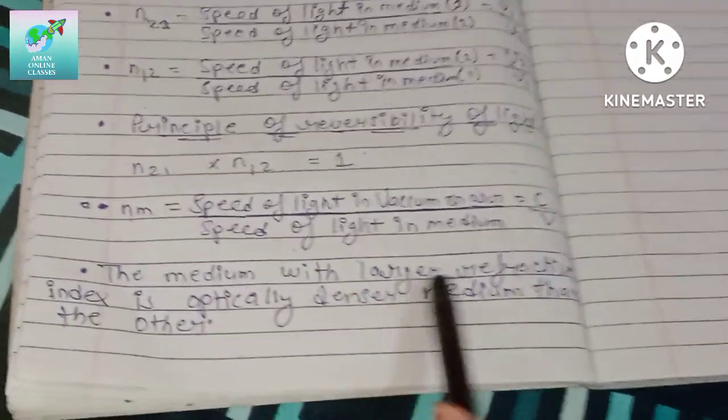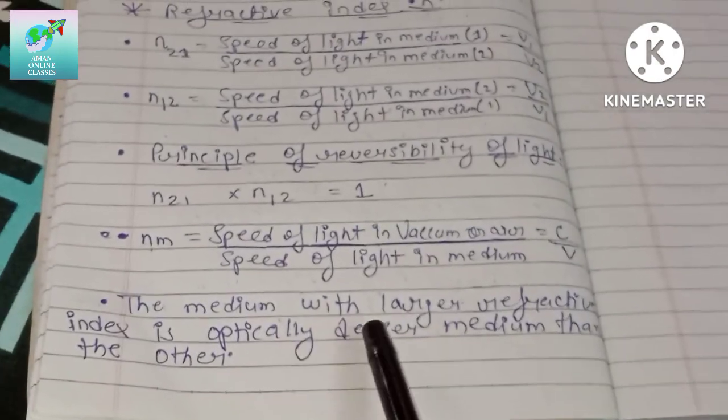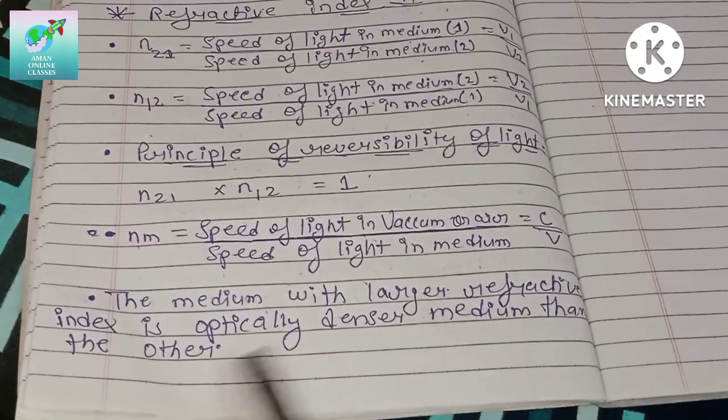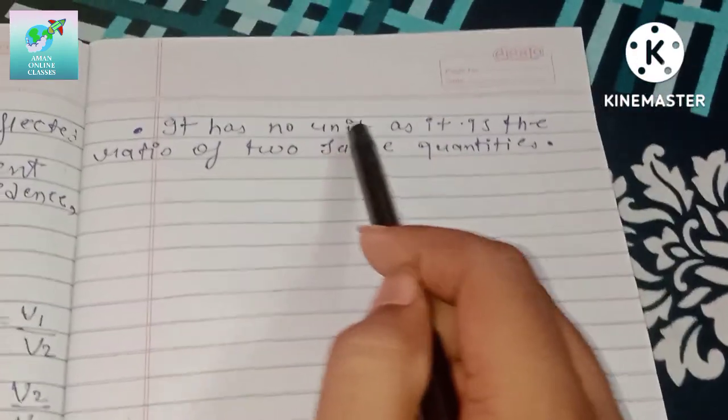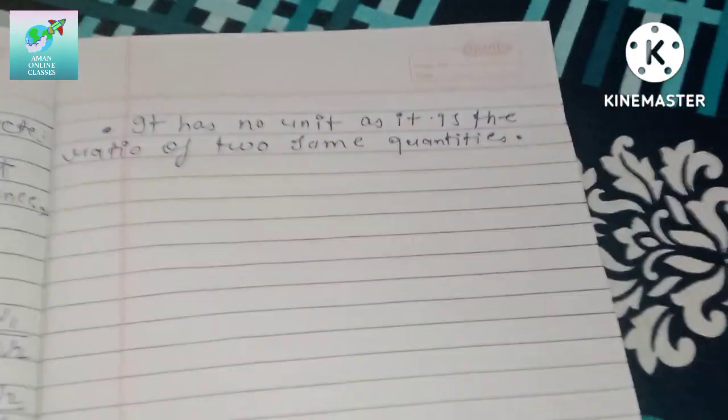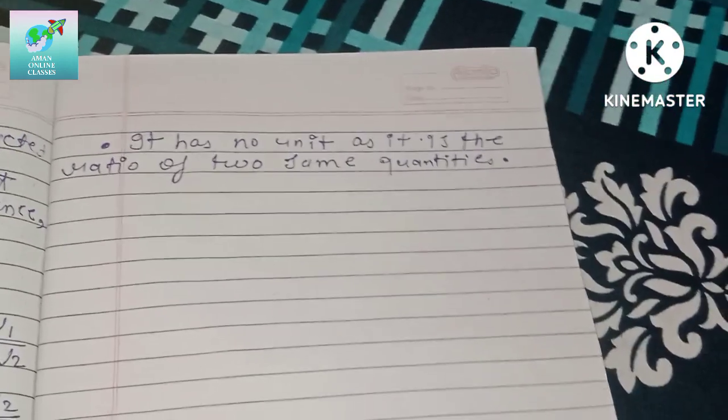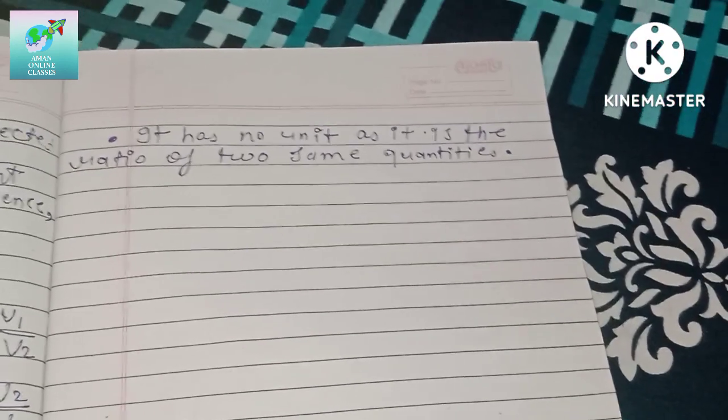The medium with the larger refractive index is optically denser than the other. It has no unit as it is the ratio of two same quantities.